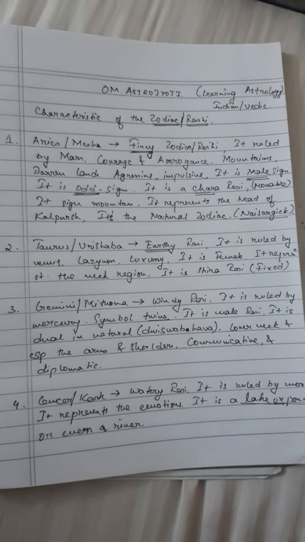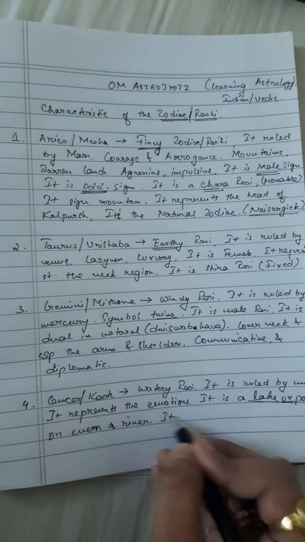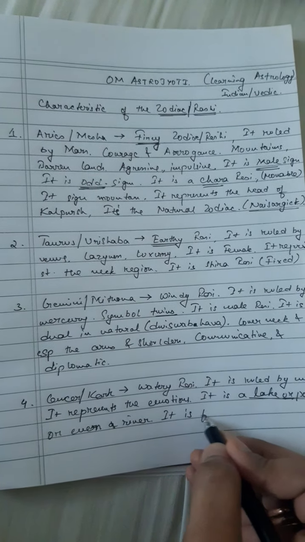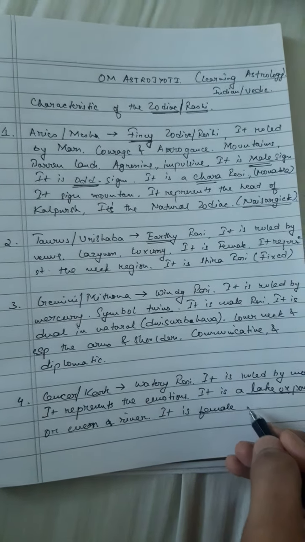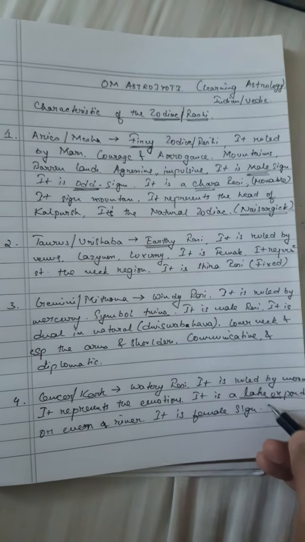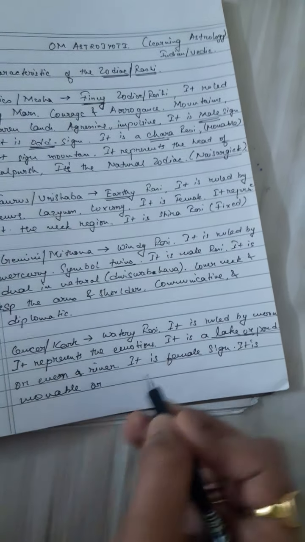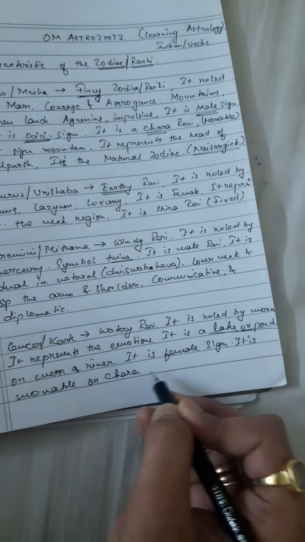Okay, now one more thing. It is again a female sign because it is in the even sign, and it is movable, or Chara Rashi.